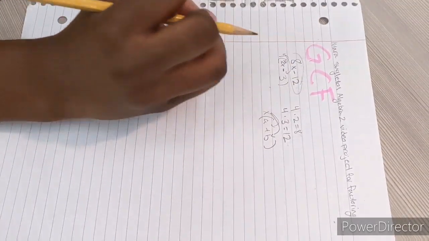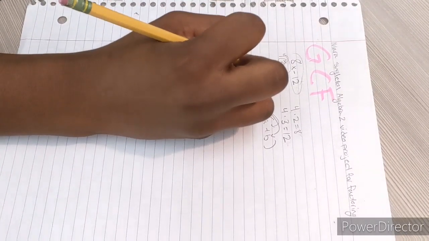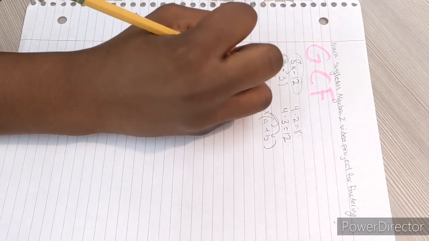So if I distributed that, I should get this. 4 times 2x is 8x. 4 times 3 equals 12. 8x minus 12. Those are both the same.